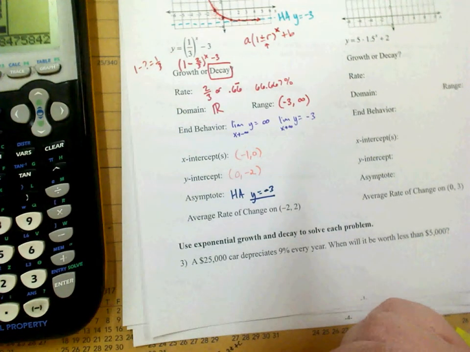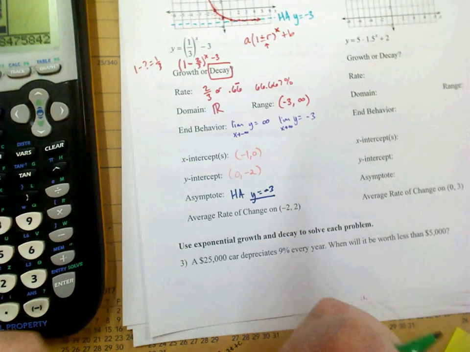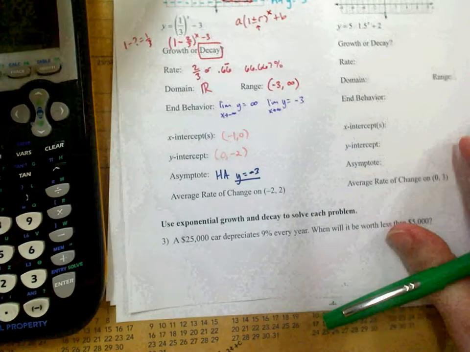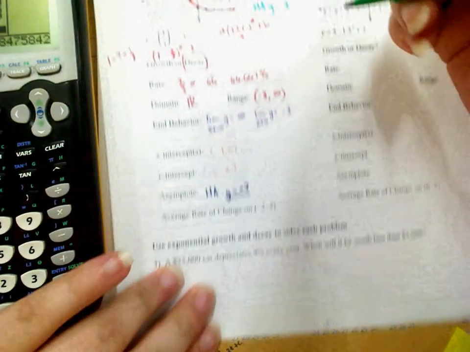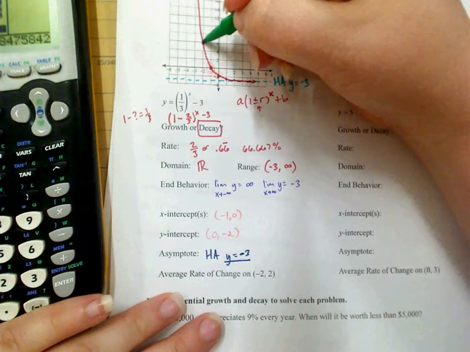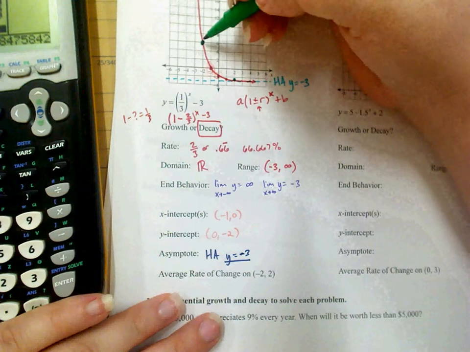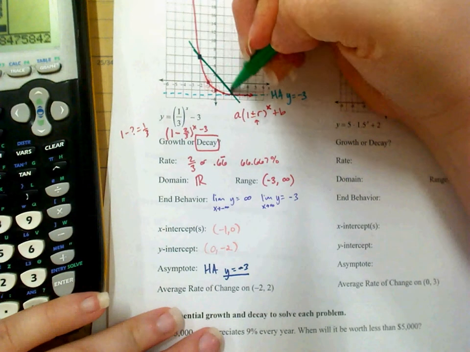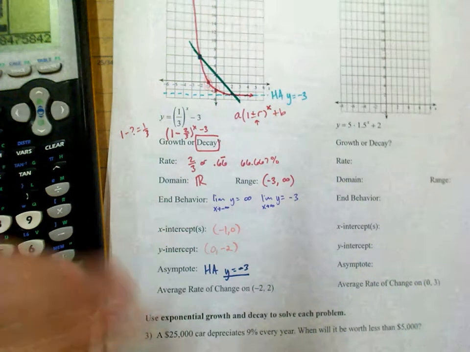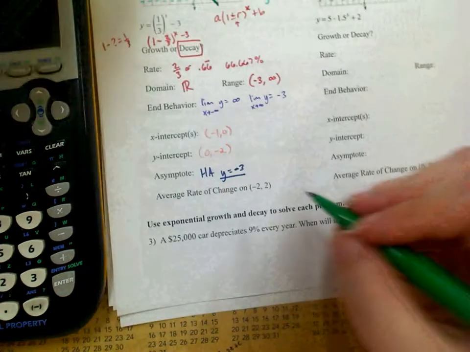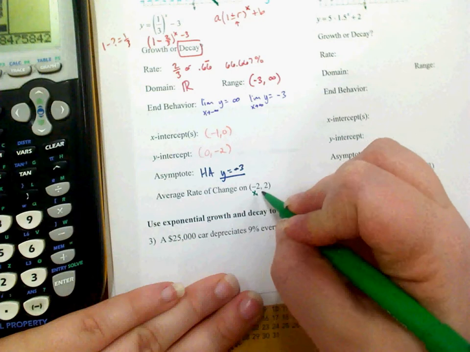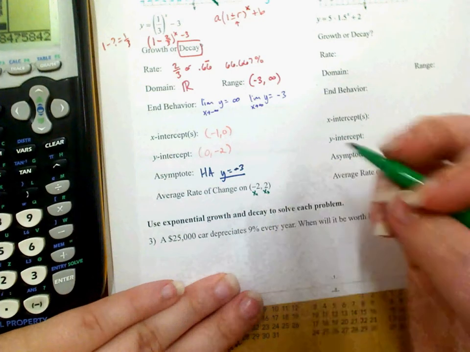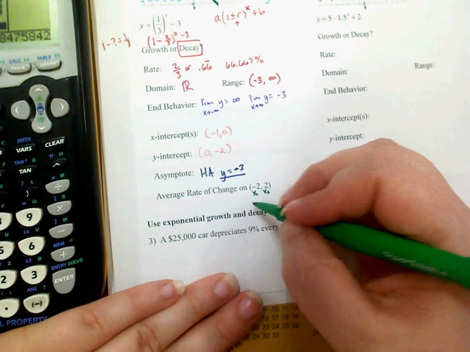Okay, and then average rate of change on -2 to 2. So average rate of change is basically slope. What I'm asking you to do is, on the interval from -2 to 2, find the slope between these 2 points, which is just rise over run, change in y over change in x, yes? So keep in mind that these are 2 x values, x1, x2, and if you want to find, well, let's see.